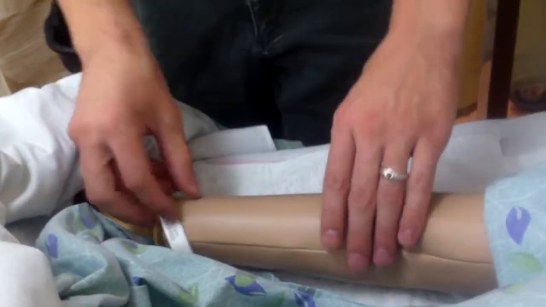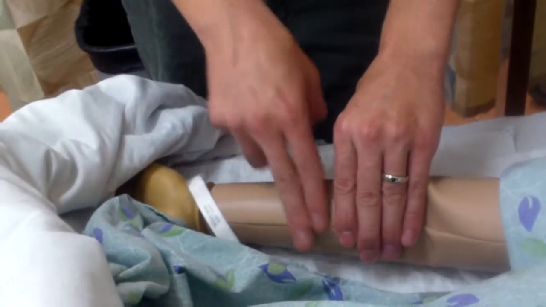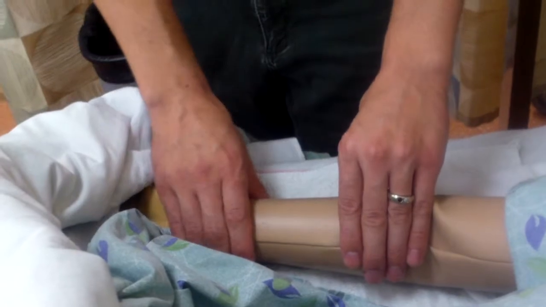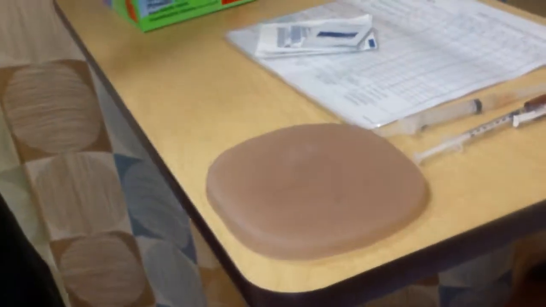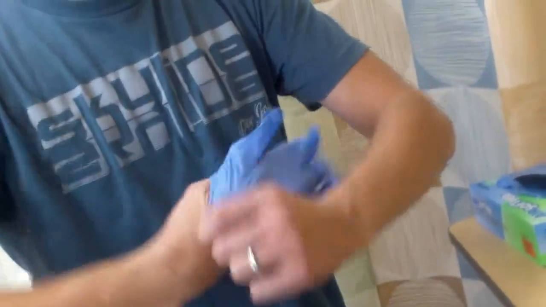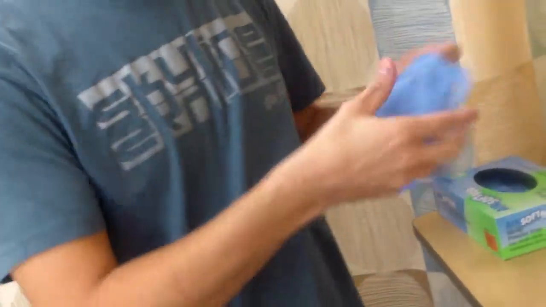Okay. So then for site finding, I'm going to find the anterior portion of the arm, 4 fingers in between, right in that spot, right about there, is where I'm going to administer that medication. So I'm going to be using this specialized pad to do it. So once I do that, I'm going to be putting on my gloves. Putting on gloves that actually won't rip.